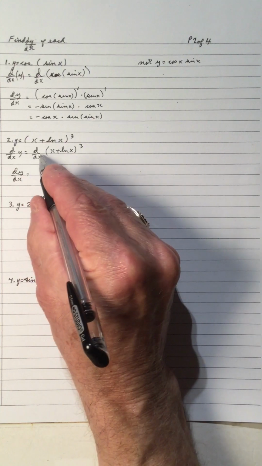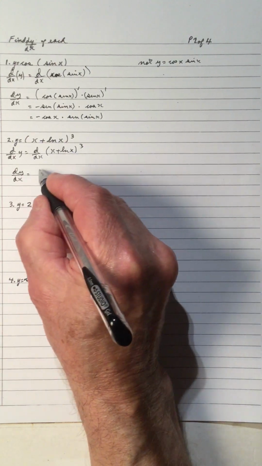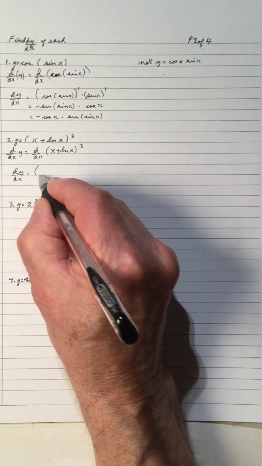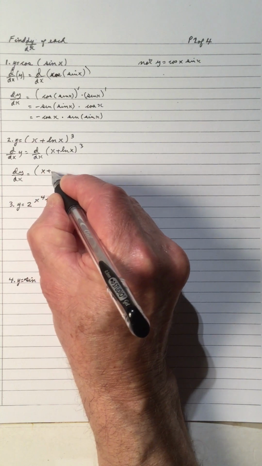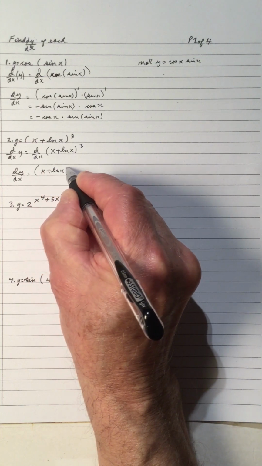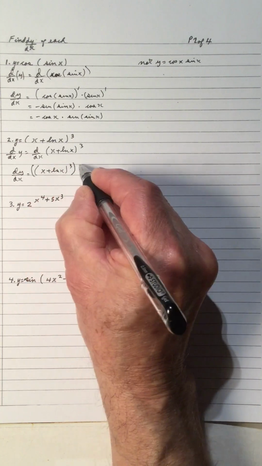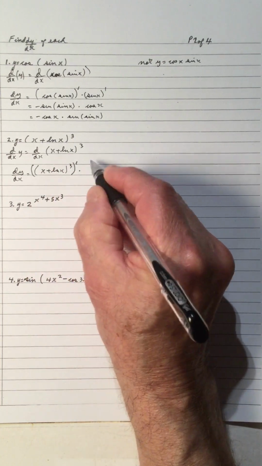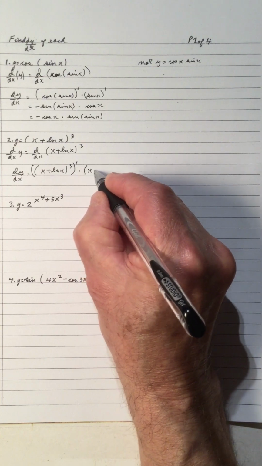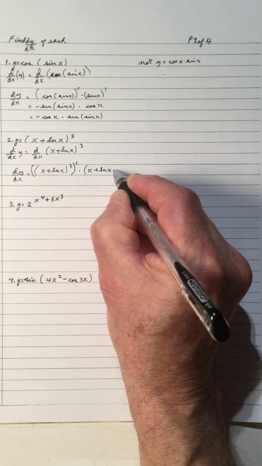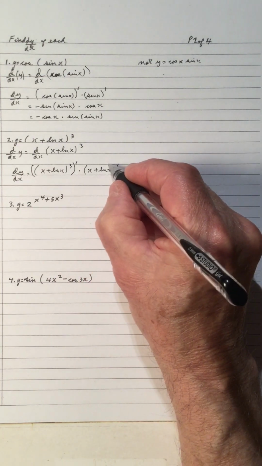And we do the derivative in terms of x, so we do the derivative of the main function, which is this. So there's the derivative of this one, and the derivative of the inside, x plus ln x.